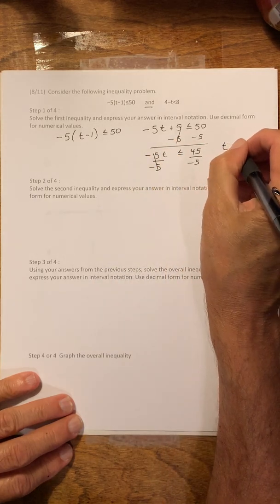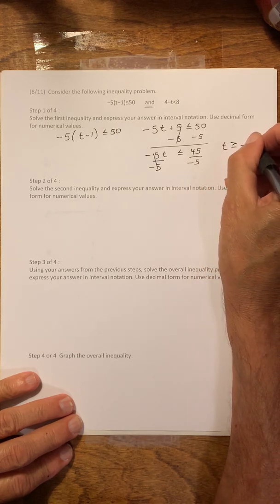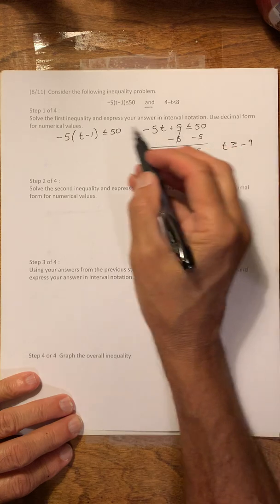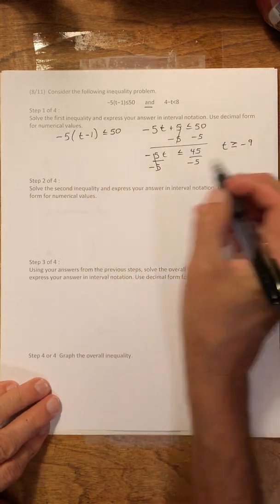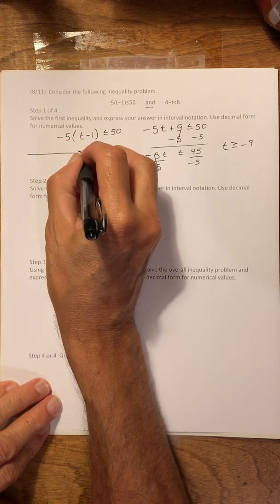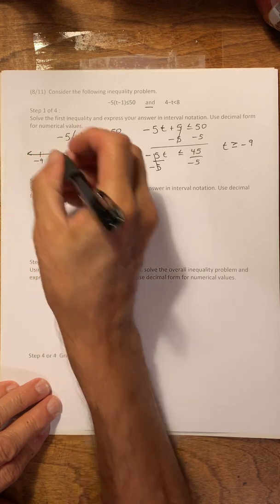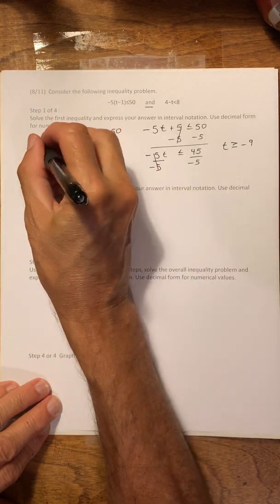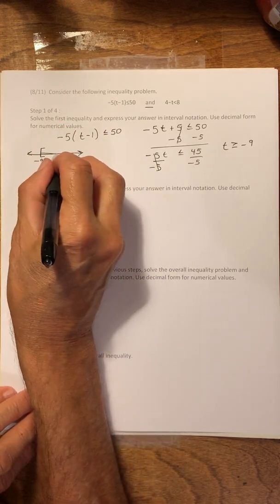So t is greater than or equal to -9. So solve, express in interval notation. So greater than or equal to -9. If I was going to draw the graph, greater than or equal to, so the -9 gets a bracket, and means everything to the right.